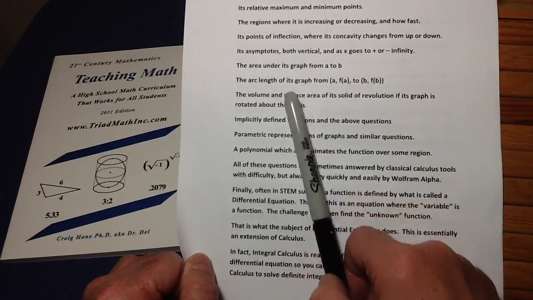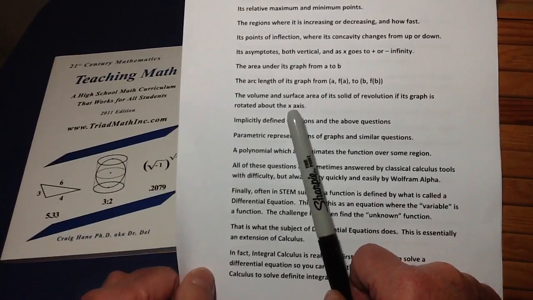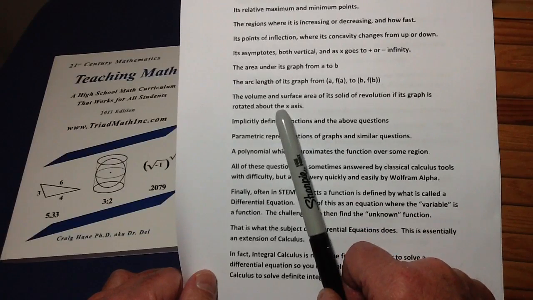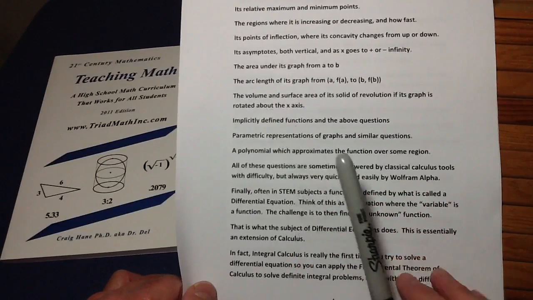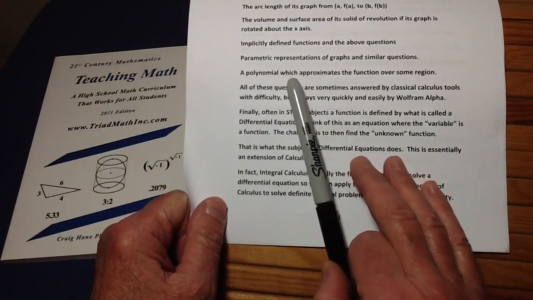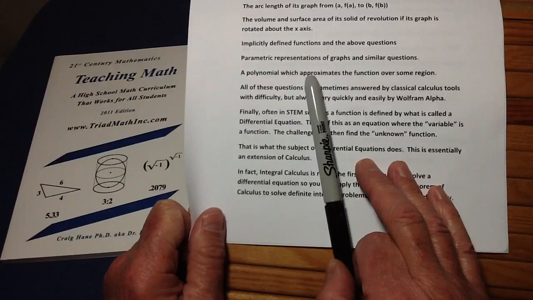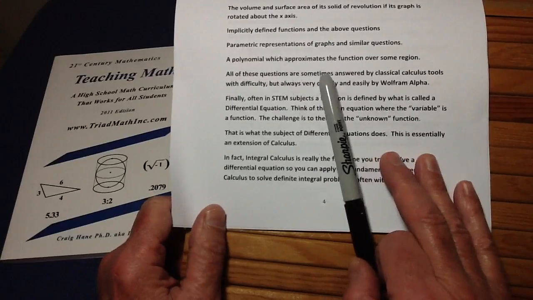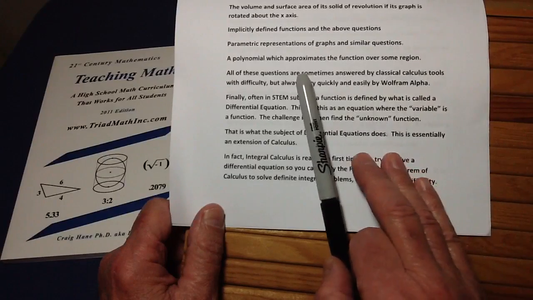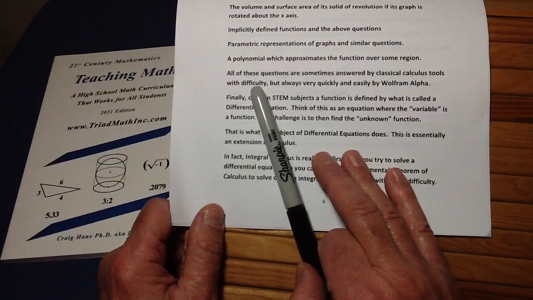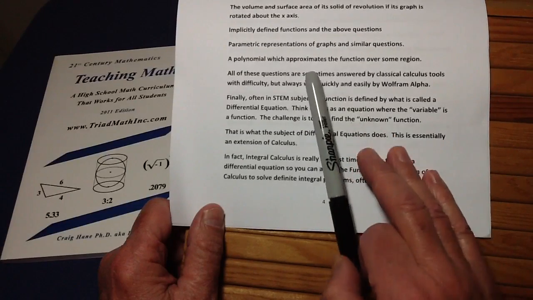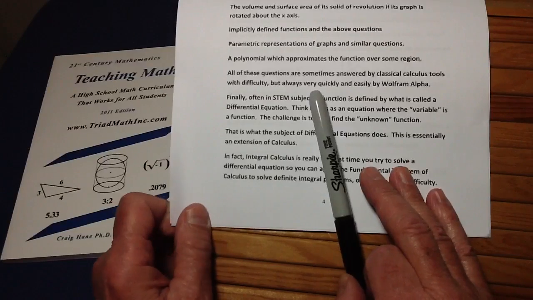This is what's covered in integral calculus, and as a matter of fact, it's very difficult, and it's what actually has probably, in my opinion, flunked more kids out of a STEM career than anything else. It's called Calculus 2, Techniques of Integration. And of course, you want to know things like, how can you approximate a function with a polynomial? Again, that's a more advanced thing from differential calculus. Now, all of these questions are occasionally answered in classical calculus with the manual tools, but always with difficulty. Well, as a matter of fact, with Wolfram Alpha, you can do all of these very quickly and easily, and even things you can't do classically. Many things you can't do classically.